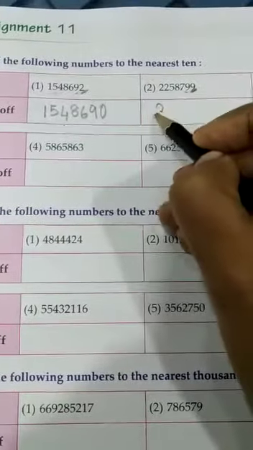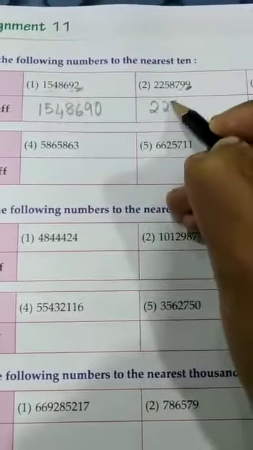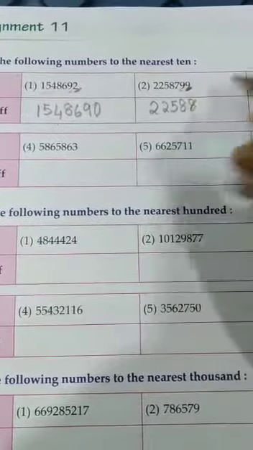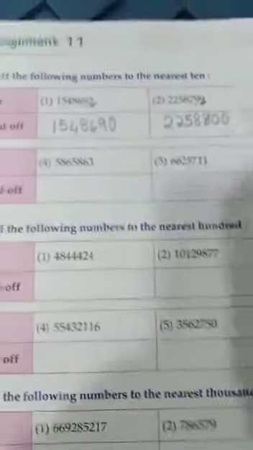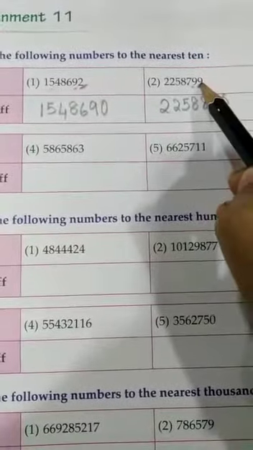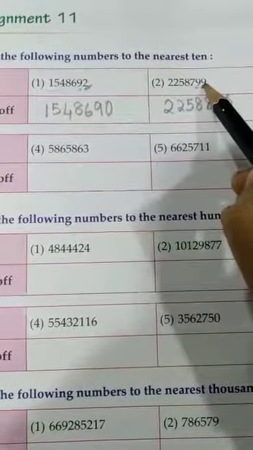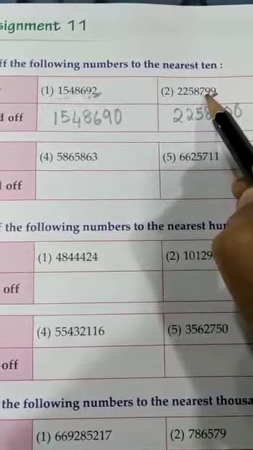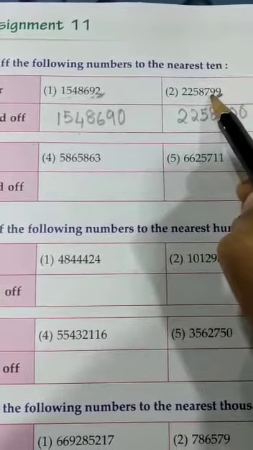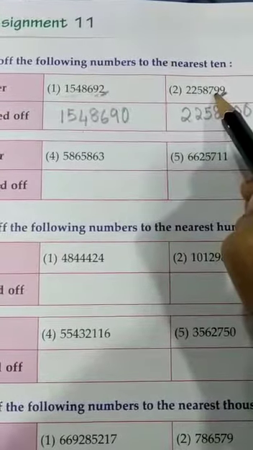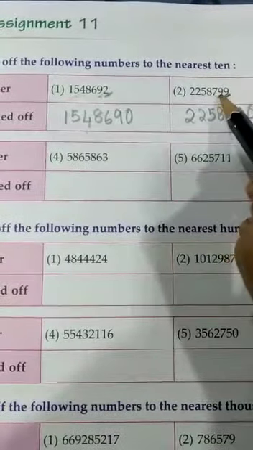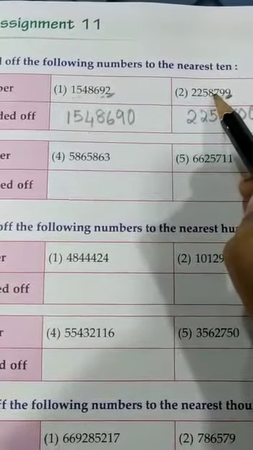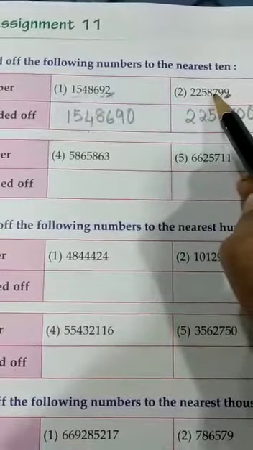So how will you round it off? 2, 2, 5, 8, 8, 0, 0. Why? In the ones place it is 9, which is more than 5, so the tens place has to go to the next number. But after 9, the next number is 10. 10 is a 2-digit number, so that 1 will go to the hundreds place number.